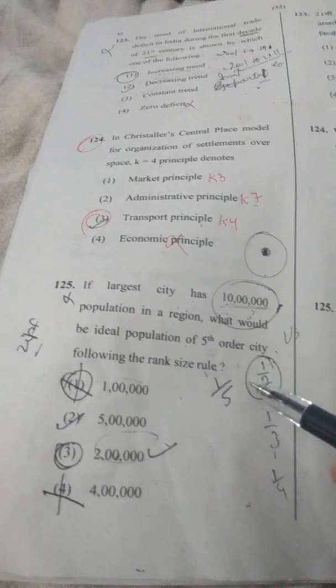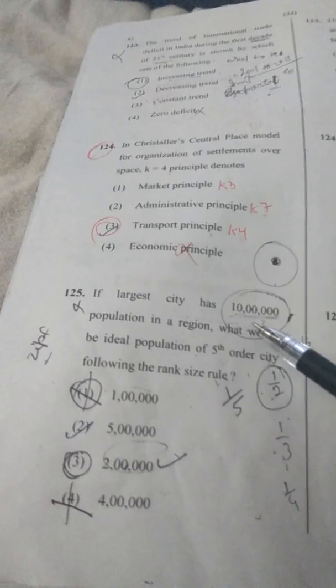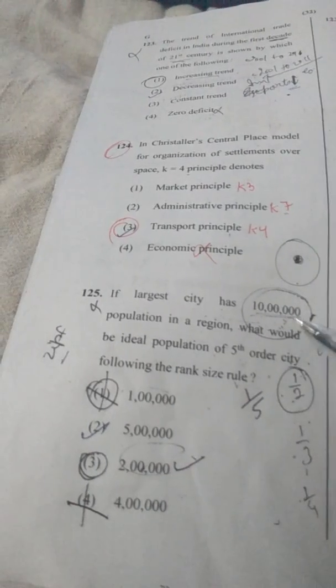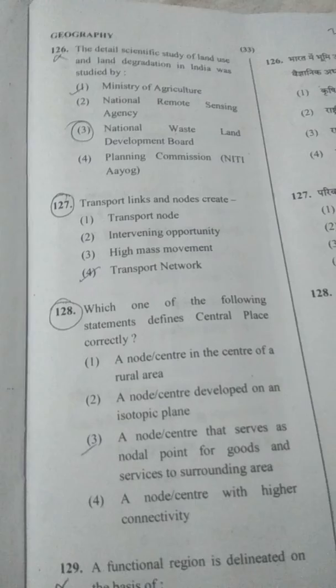The second order city is 1/2 of that population, the third order city is 1/3, the fourth order city is 1/4 of the largest city. Then the fifth one is 1/5 of that largest city, so that is 2 lakh. The third option is correct.